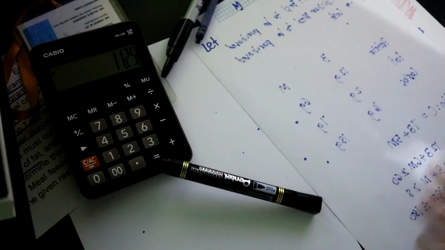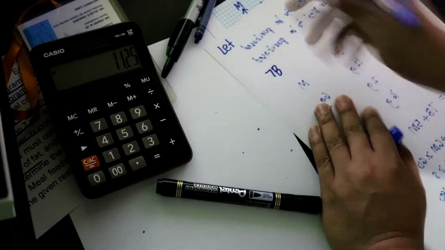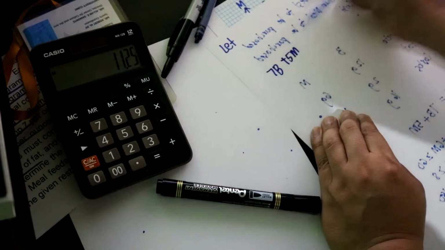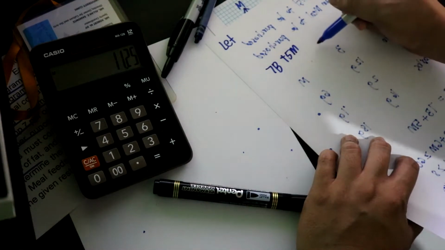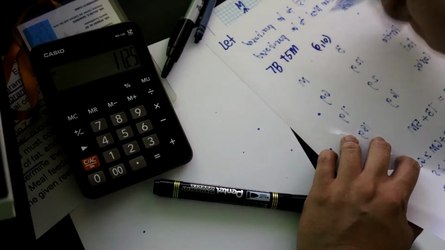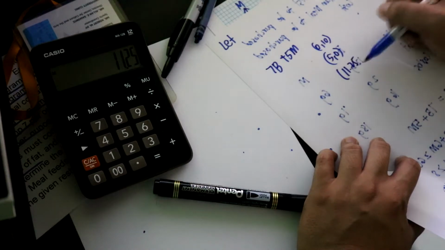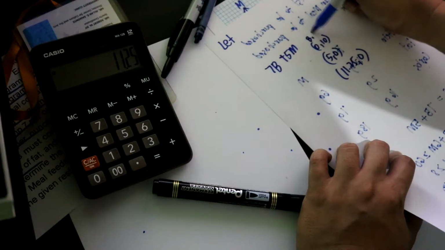So the objective function is 7b plus 5m. And we have 3 corner points. The first one is (0, 10). The second one is (5, 0). And the third is (11.25, 0). Okay? So this is in the format (b, m).